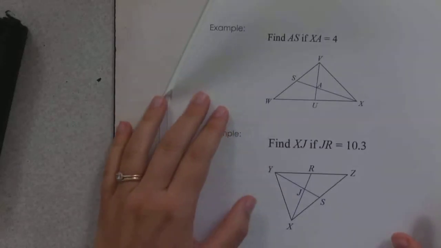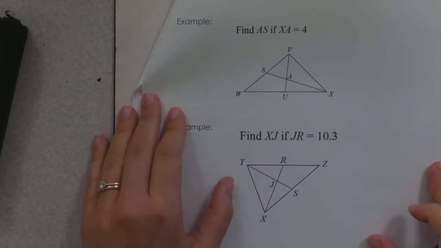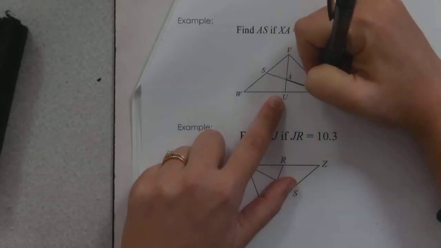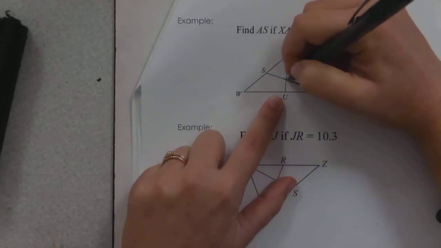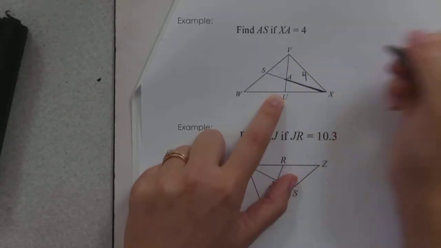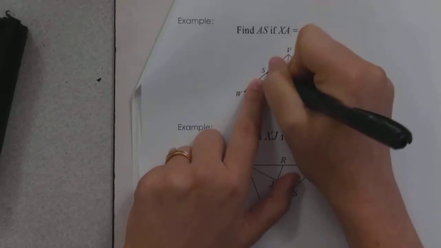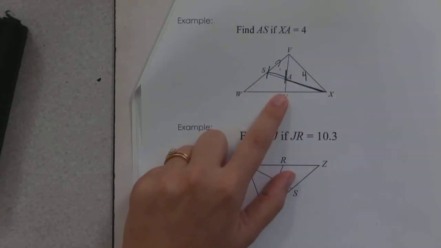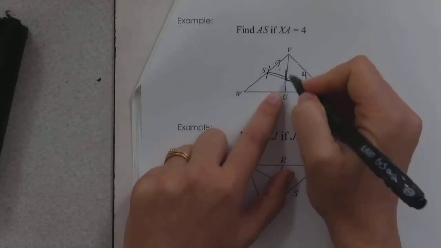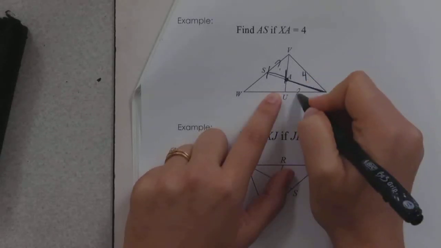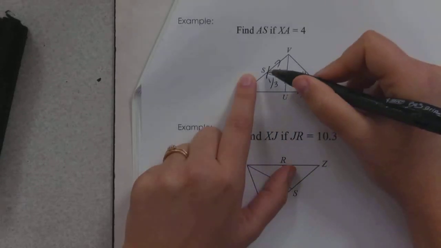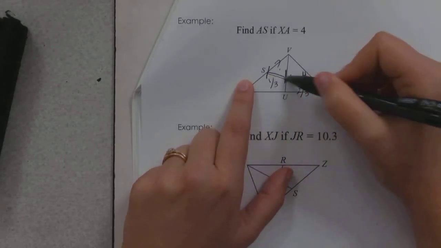Let's do our last 2 examples. In this problem, XA is what I've been given. This guy right here is 4. I want AS. This is what I'm searching for. This is my centroid. This is my 2/3 and this is my 1/3 portion. Now, in this problem, we aren't given the entire thing.